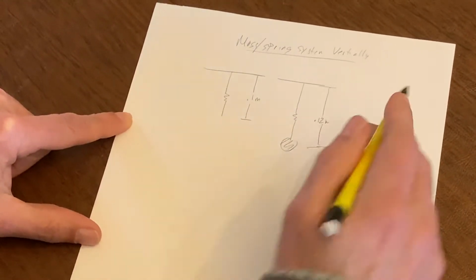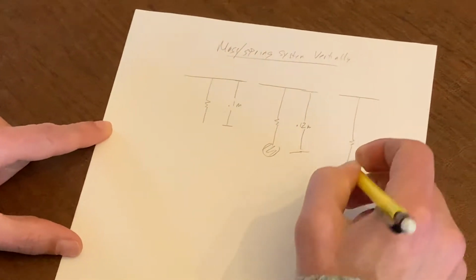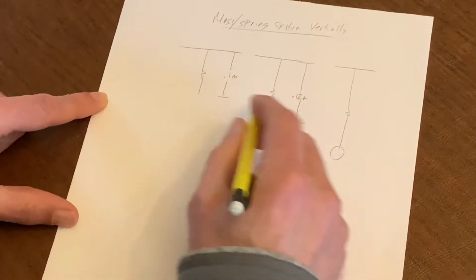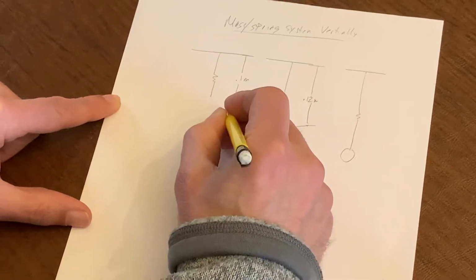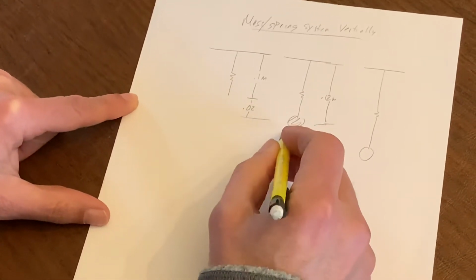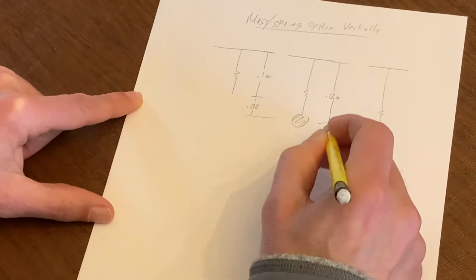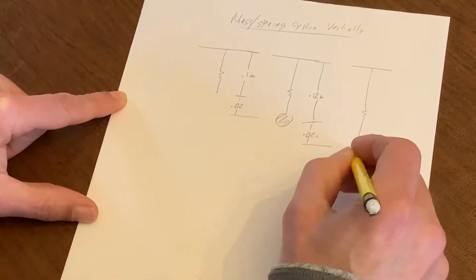What am I going to do? I'm going to grab this and pull it down just a little bit. So if I pull it down, let's elongate it. What did I elongate this? 0.1, 0.12. It looks like I have a 0.02 meter elongation when the mass was hung there. Let's do the same thing. Let's pull this down 0.02 meters again, and we'll let go.